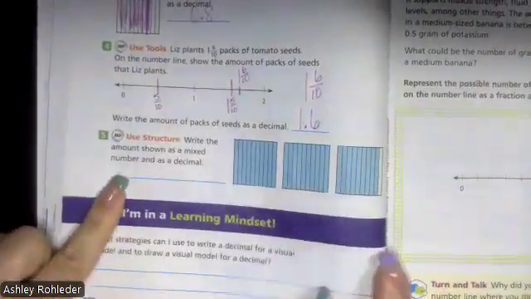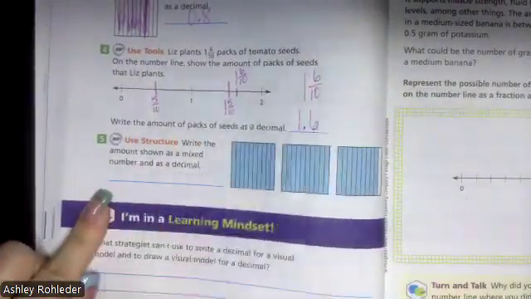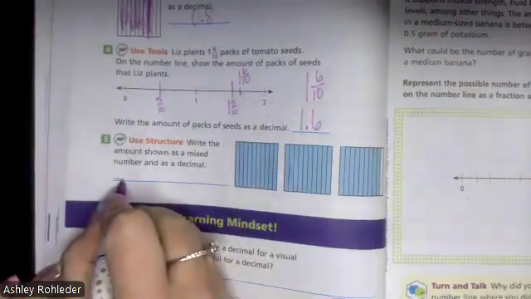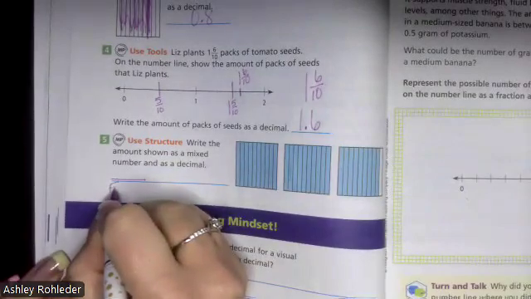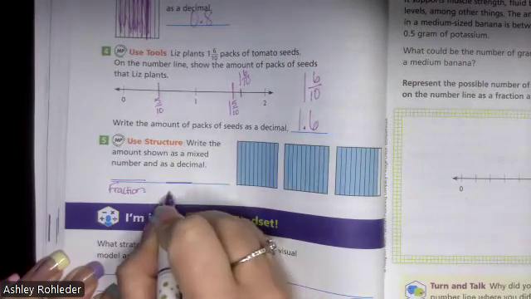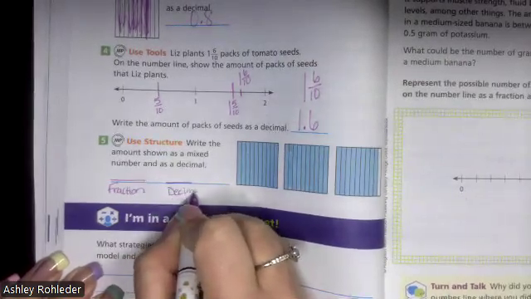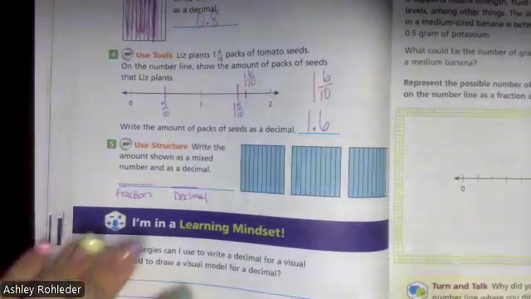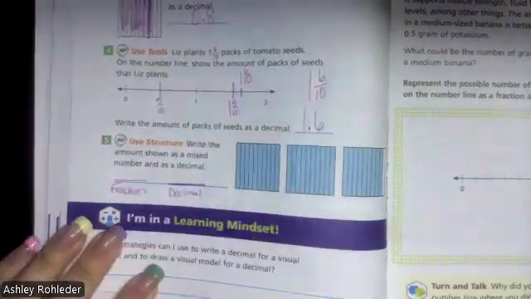This one here, we have 2 whole ones and then a fraction of 1. So you're going to write it as both a fraction and as a decimal. Okay. So here you'll put your 1 in fraction form. And then your 1 in decimal form. Do it. So you've got your whole numbers and then your fraction.